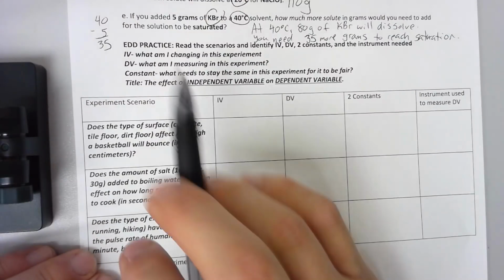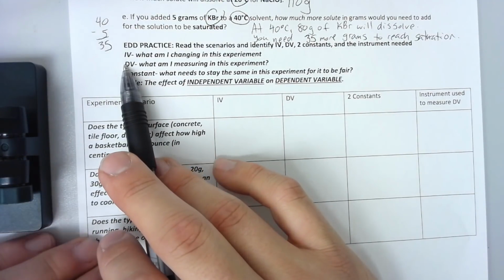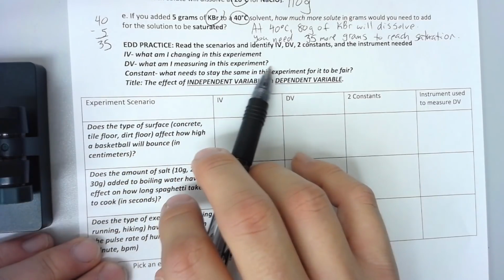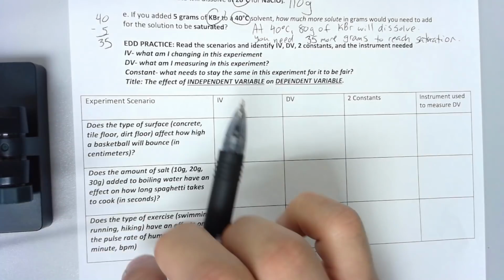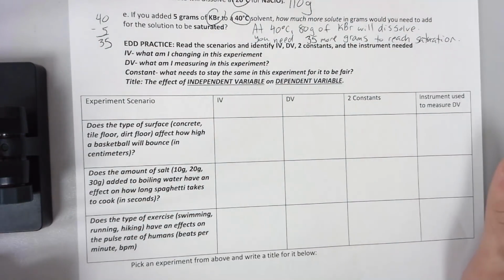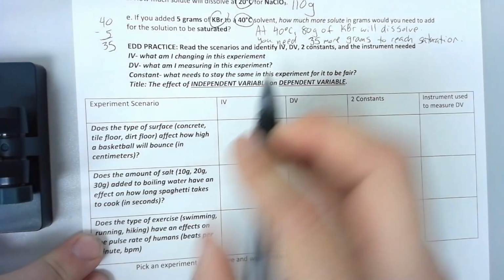Okay, I kind of wrote over here what these definitions are. IV is what you are changing, DV is what you are measuring, constants are things that need to stay the same to have a fair experiment, and your title is the effect of the IV on the DV.